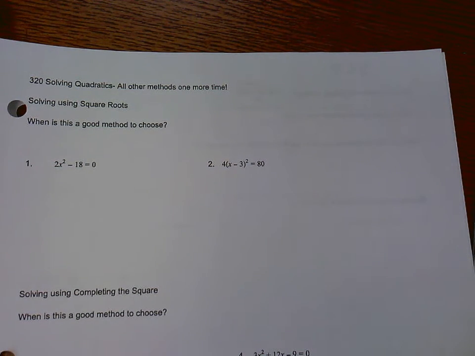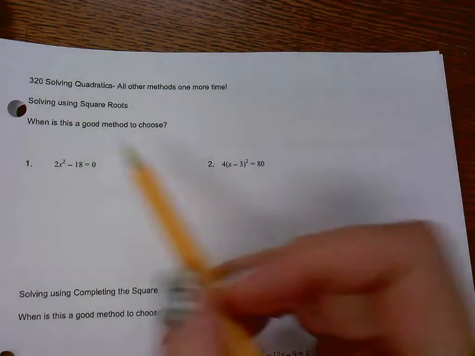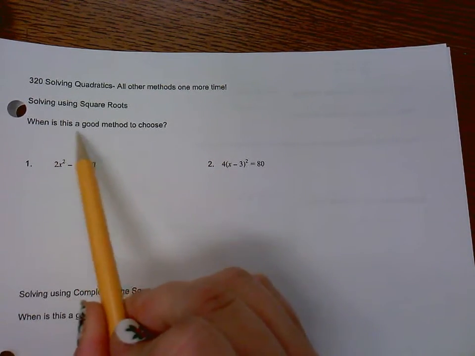So we've looked at solving by factoring, or the factoring strategies. Now we're going to look at all of the other methods one more time and give you some more guided practice on that. So the first method, solving using square roots. When is this a good method?